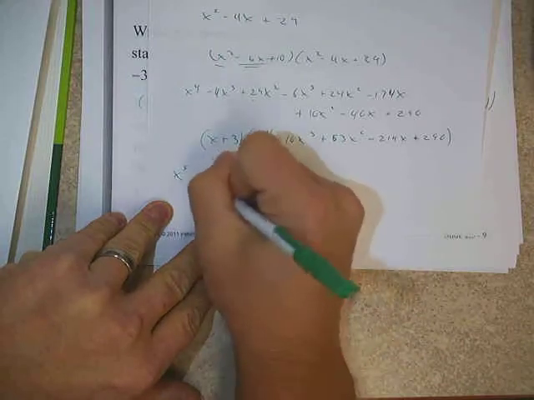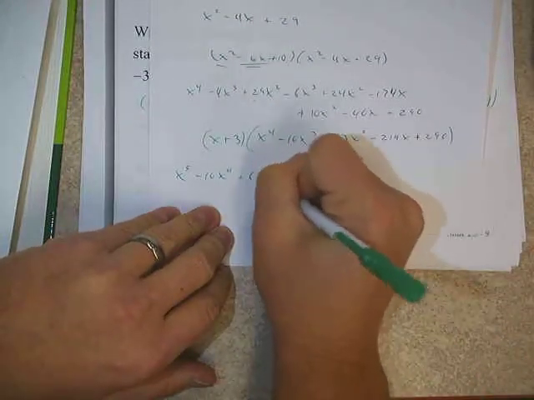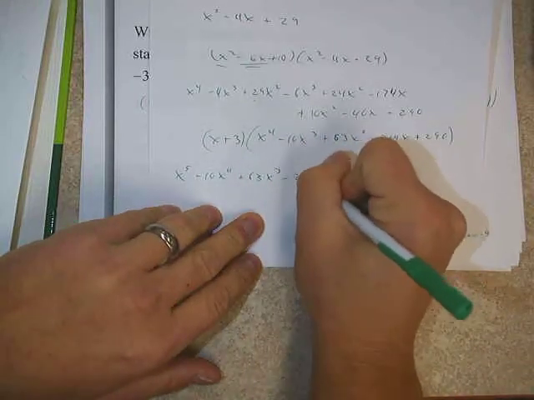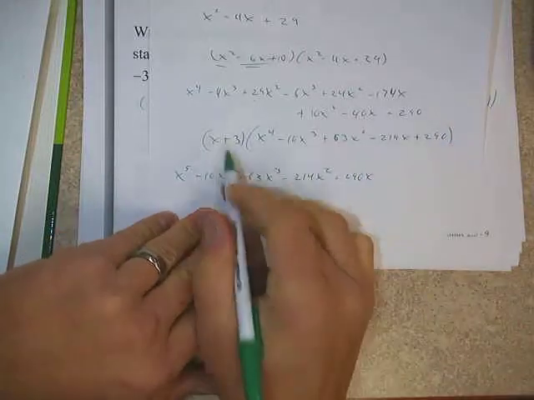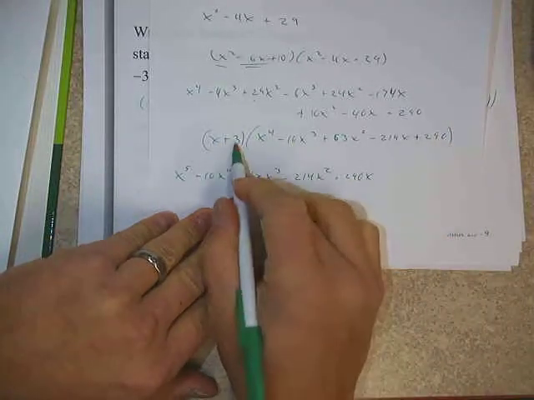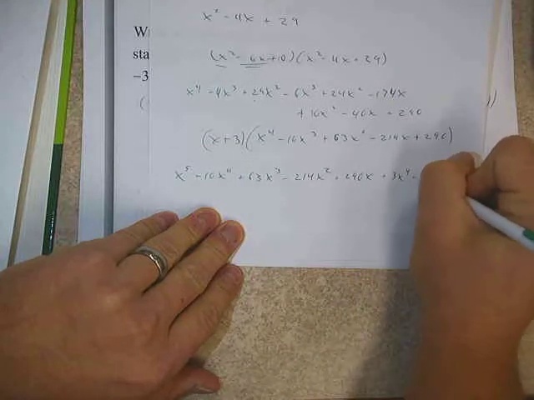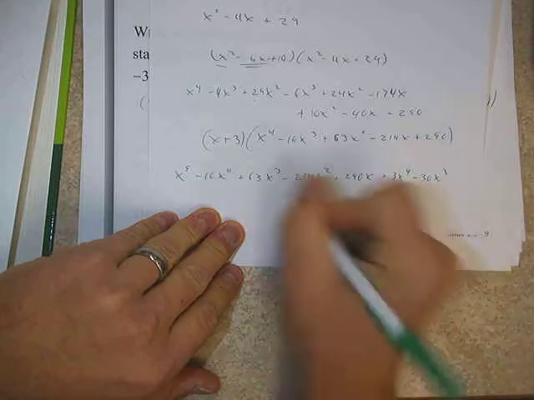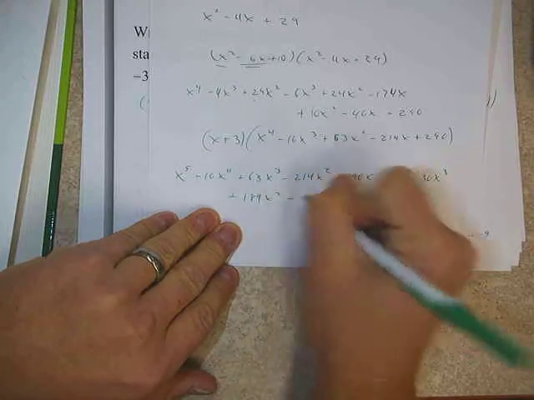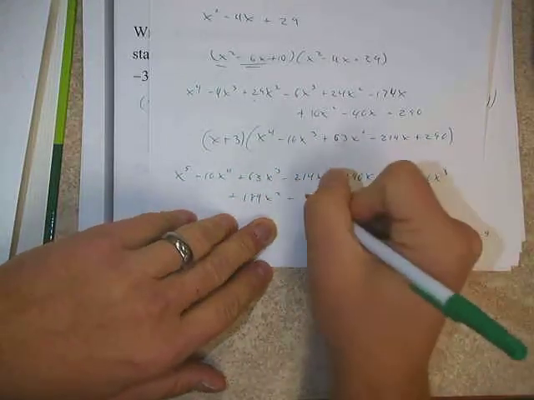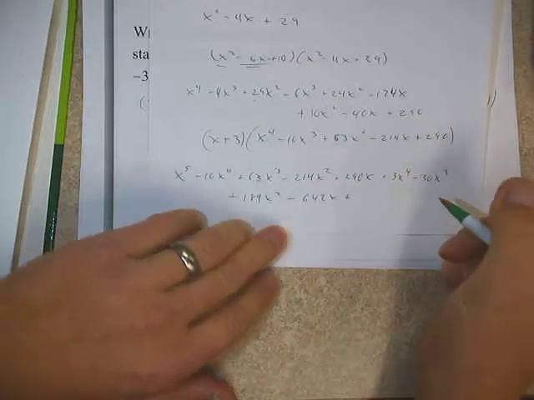Alright, now almost there. Still have one more factor though. Remember we had an x plus 3 out in front at the beginning. So once we multiply that by x plus 3, then we're going to be good to go. So let's go ahead and do that with the x. We're going to have x to the 5th minus 10x to the 4th plus 63x cubed minus 214x squared plus 290x. x times each of those.